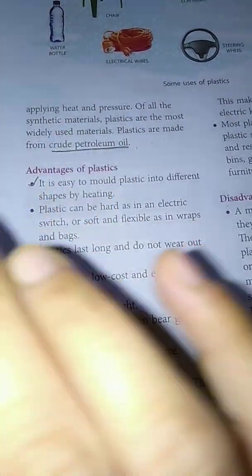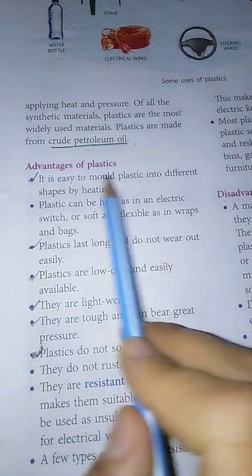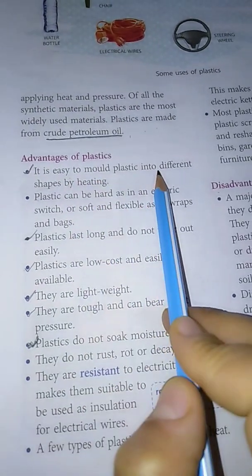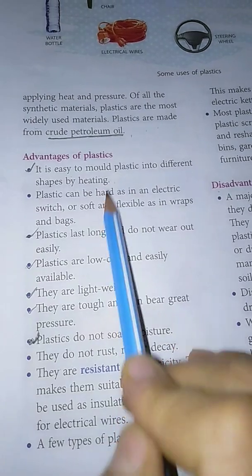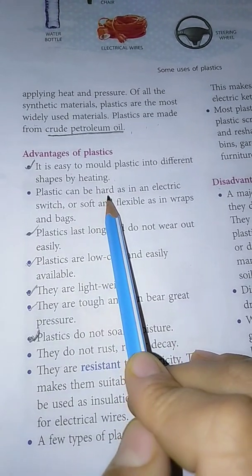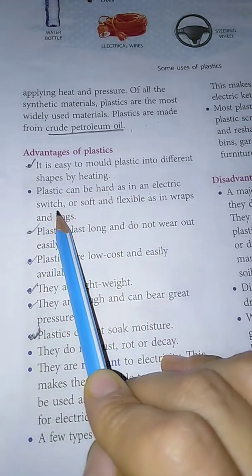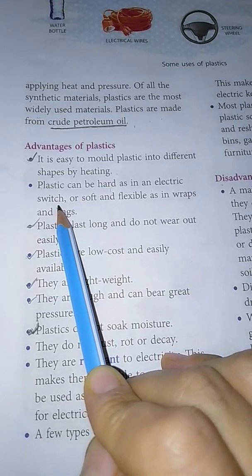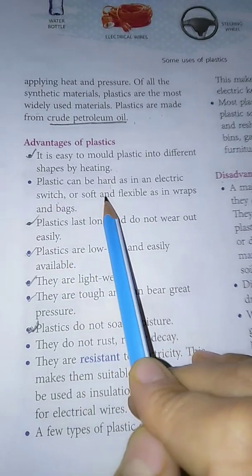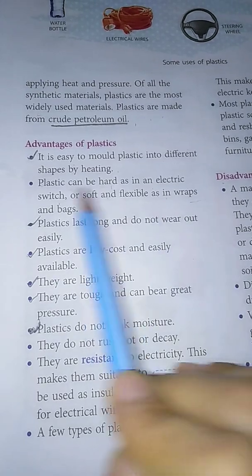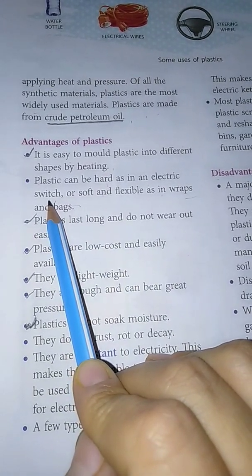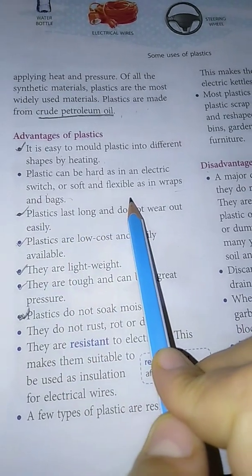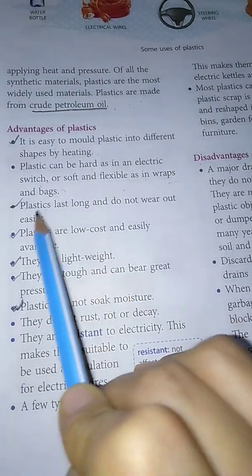Now let us see what the advantages are. First advantage is it is very easy to mold, meaning it gets softened when it is heated and it can be molded into different shapes. Next, plastic can be very hard, as in the electric switch. We all have seen electric switches. They are very hard, or soft and flexible as in wraps and bags. Plastics can be molded into very hard shapes and also into very soft shapes.